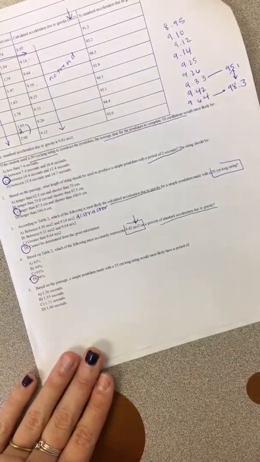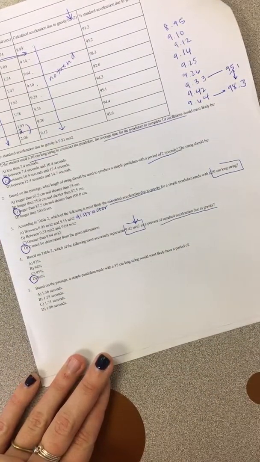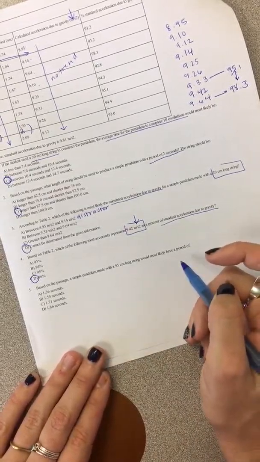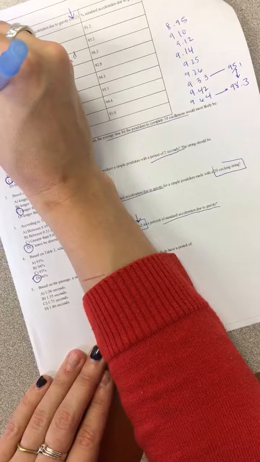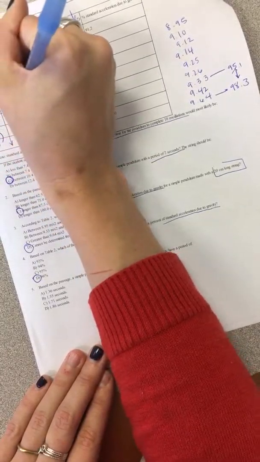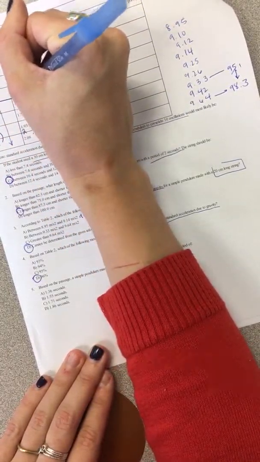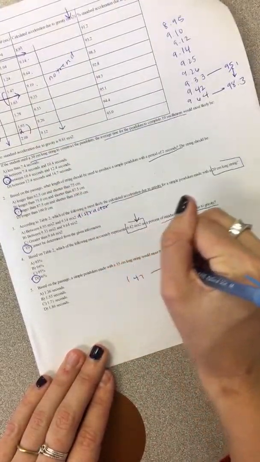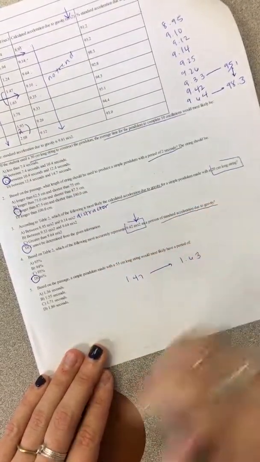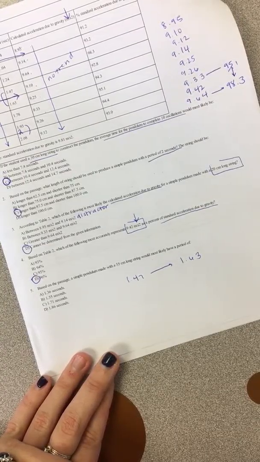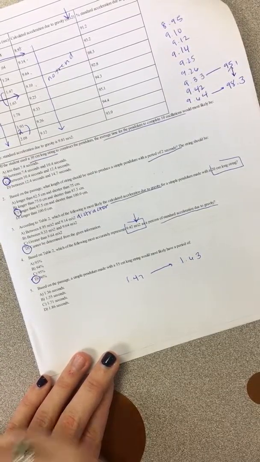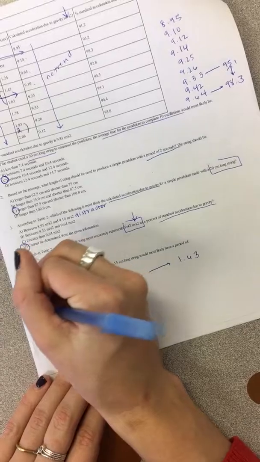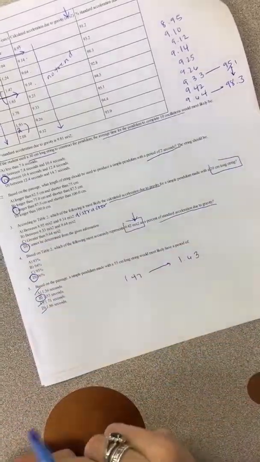And number 5, based on the passage, a simple pendulum made with a 55 centimeter long string would most likely have a period of, so 55 is going to go right in between these two values, 1.47, 1.63. So that'll be, that's too small, that's too big, that's too big. The answer to number 5 is B.